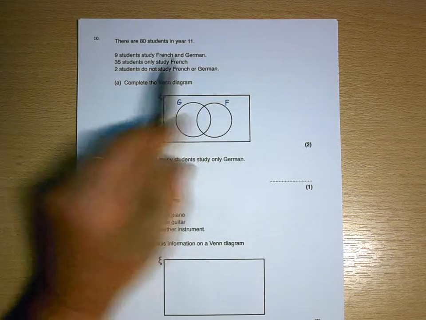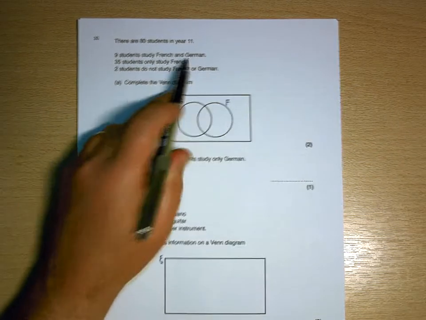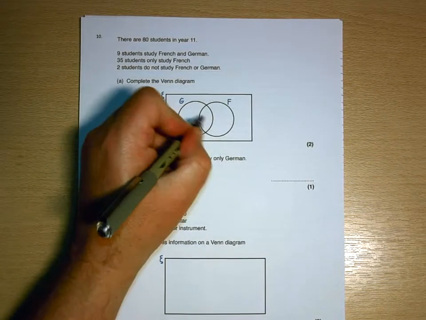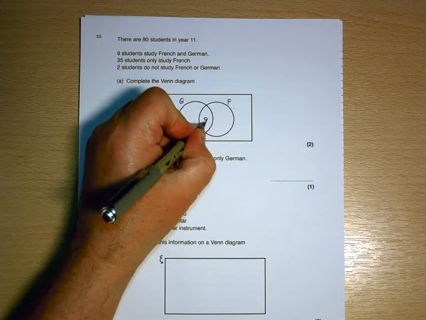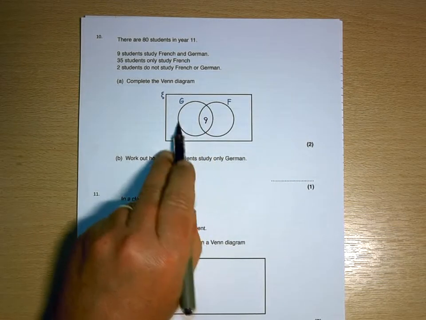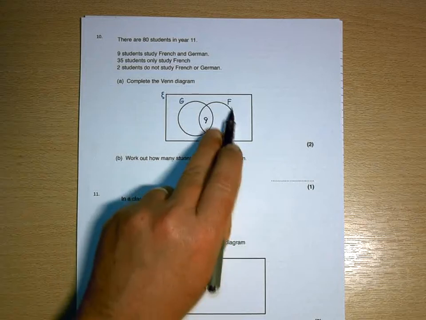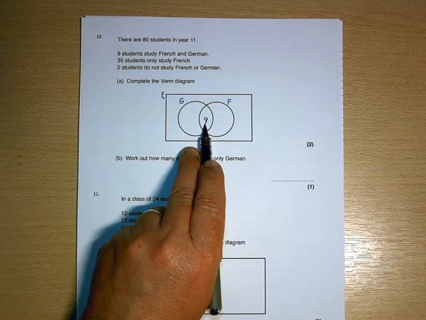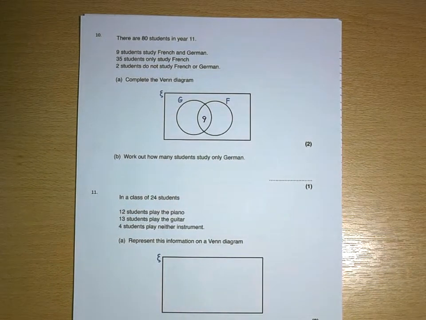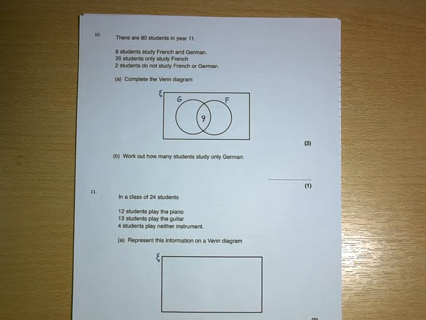9 study French and German. The French and German is the overlap. So if you're in there, you're in the circle for German and the circle for French. So you're what's called the intersection. They do both.